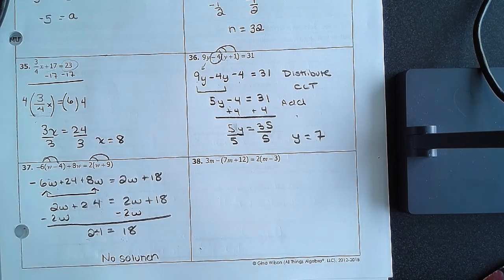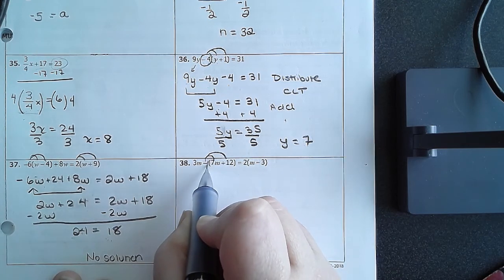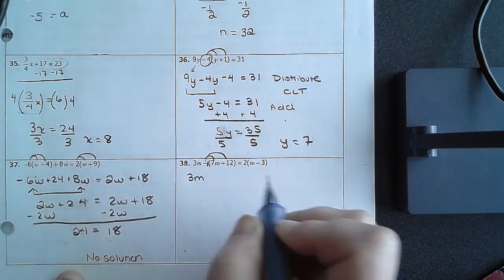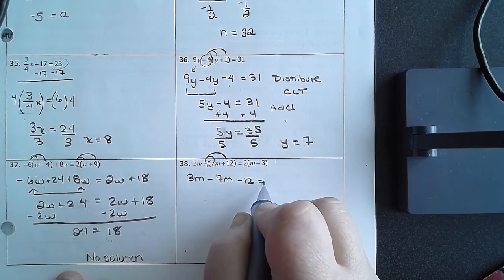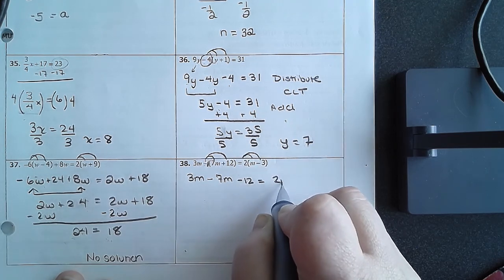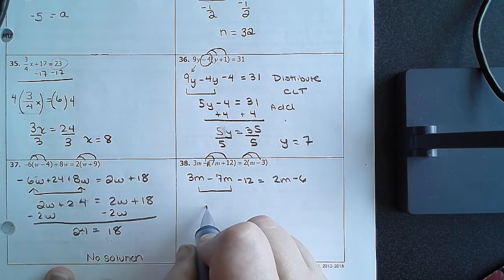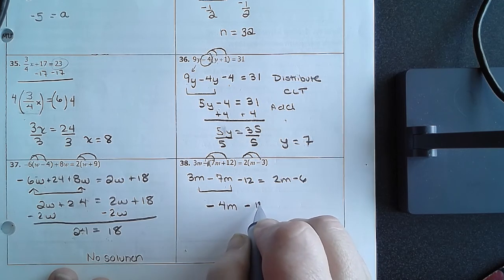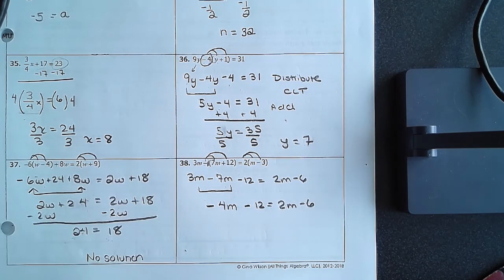Okay? Now, let's try this next one. Here, I'm going to distribute a -1. So you need to imagine a 1 right here, okay? Because you're subtracting the 7m and subtracting the 12. So you get 3m minus 7m minus 12 is equal to, and then I'm going to distribute 2m minus 6. Okay? So once again, I'm going to combine them over here. I get negative 4m. Please be very careful with your signs, okay? And this is why I always tell my students to try to really be neat, because it does help you a lot. It prevents mistakes.